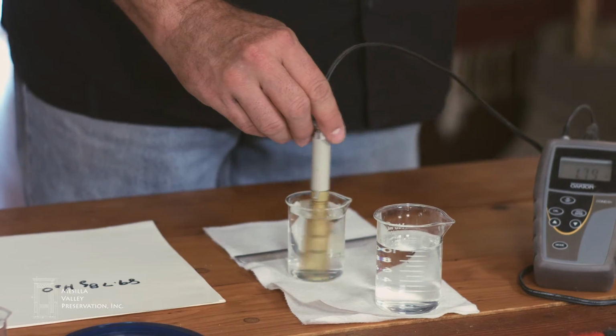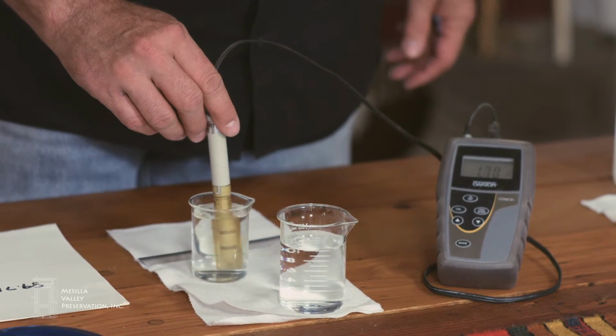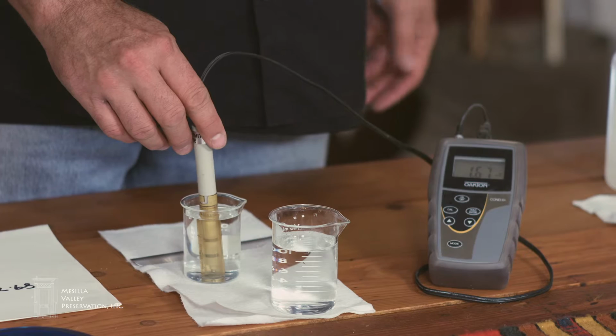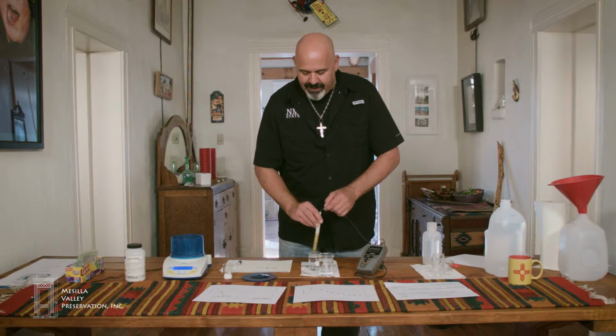This is distilled water, so when I put the conductivity probe in it, I should expect a very low conductivity reading. And I see I'm getting a reading of about 1 to 2 microsiemens, so 1 to 2 millionths of a Siemens, very low conductivity reading.